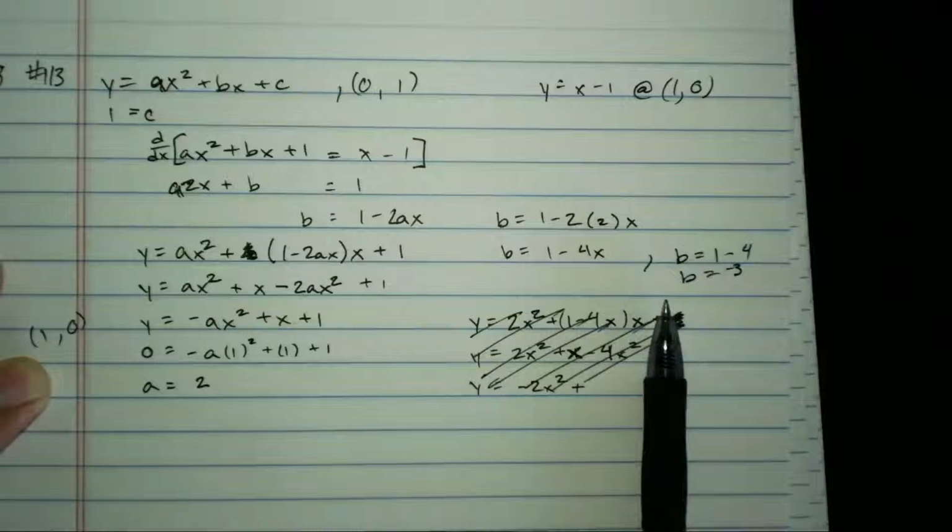Yeah, I did do this one on the homework, and I did make this a lot easier than I am doing it on screen.